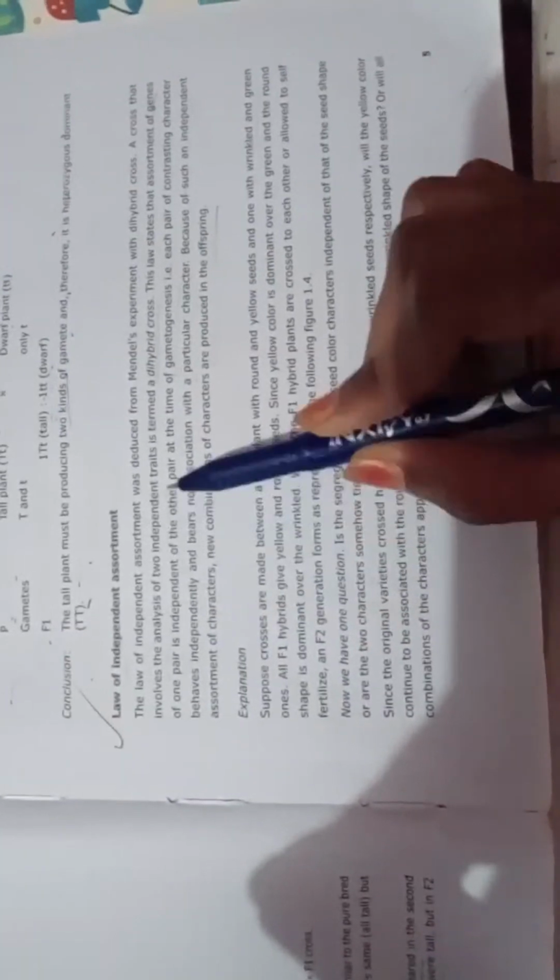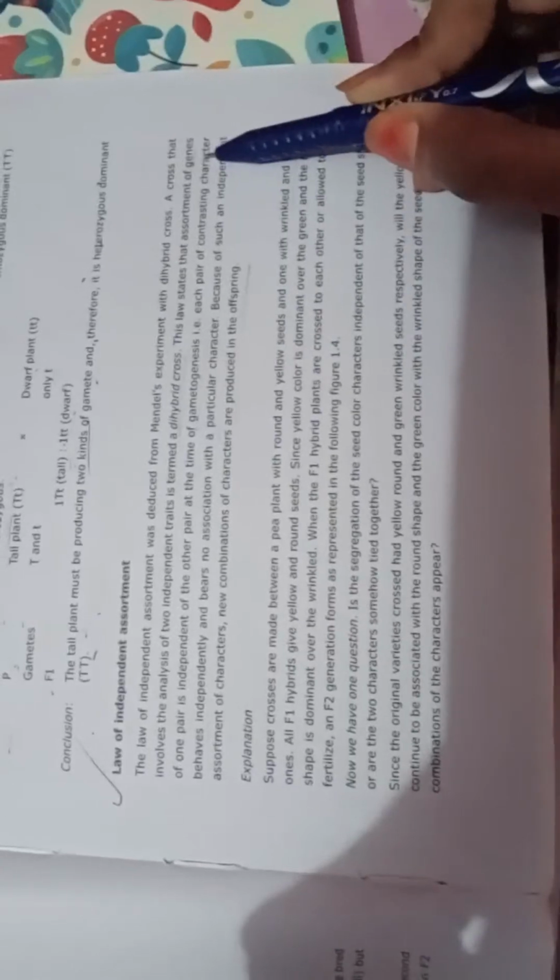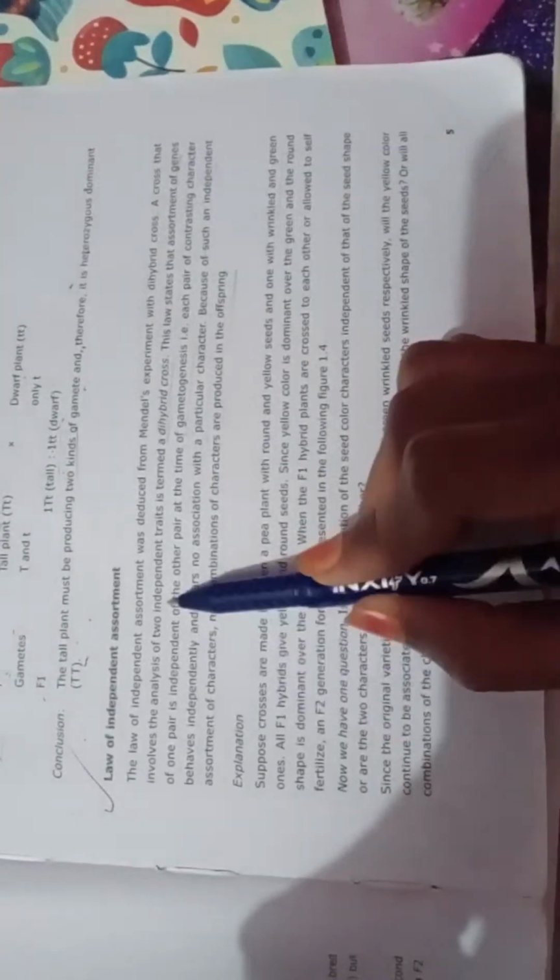Now we will start. Okay. The law of independent assortment was deduced from Mendel's experiment with a dihybrid cross that involved analysis of two independent traits. In a dihybrid cross, this law states that the assortment of genes involved is independent.